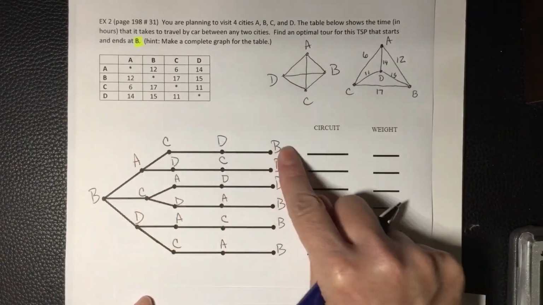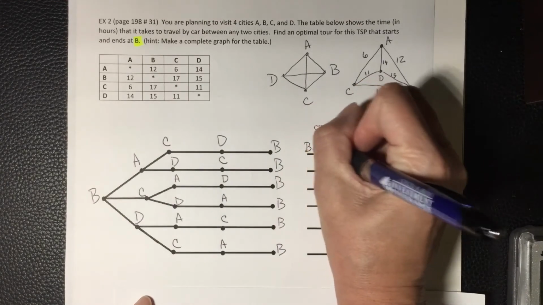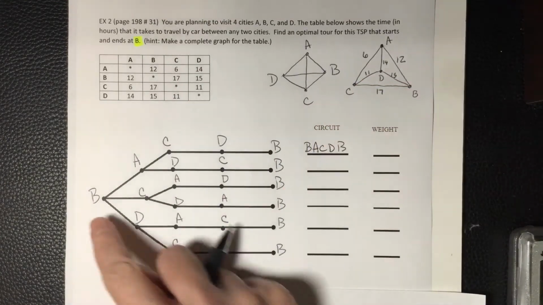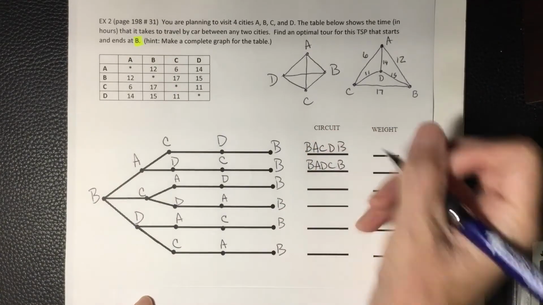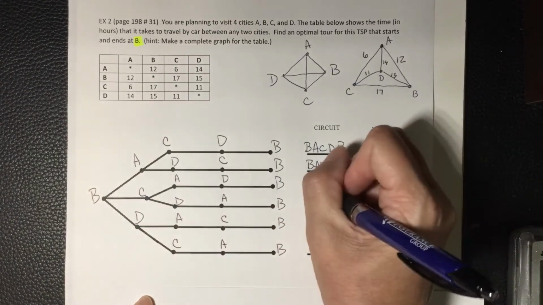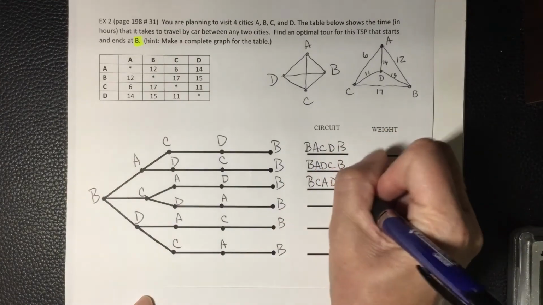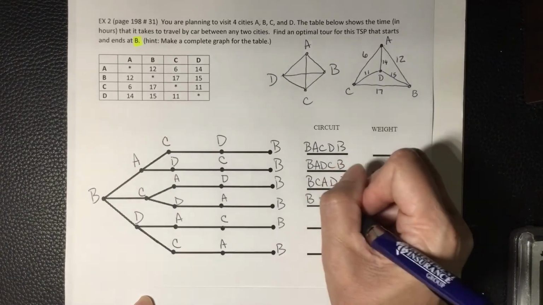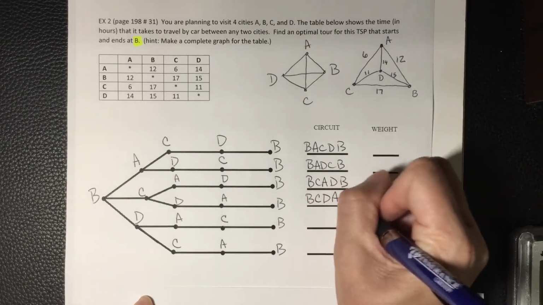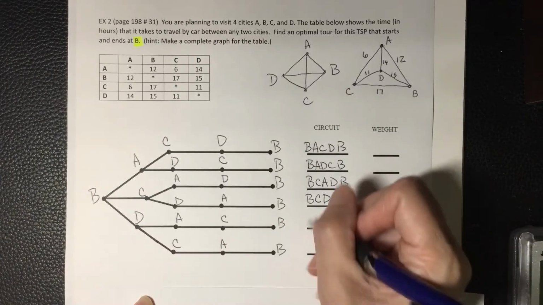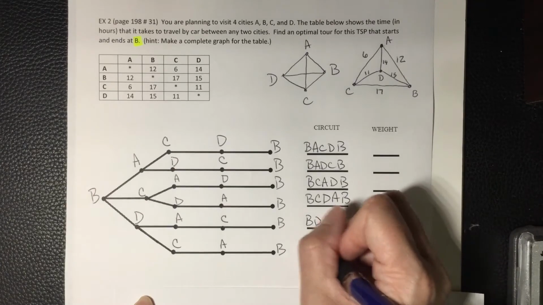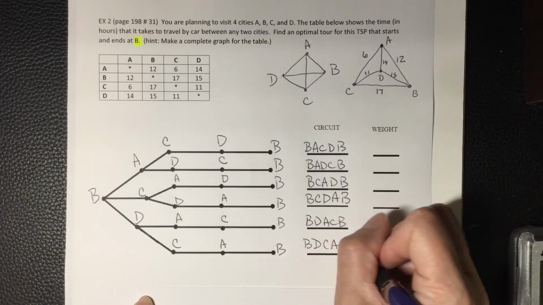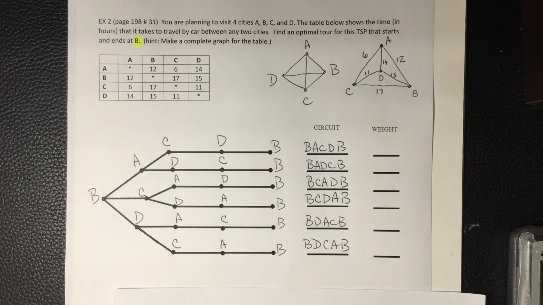So if I trace my first line, it's B, A, C, D, B. If I trace my second line, B, A, D, C, B. If I trace my third line, B, C, A, D, B. The fourth one is B, C, D, A, B. Now I'm down to my last 2. So B, D, A, C, B, and B, D, C, A, B. All right, so now we're ready to go put in the weights.